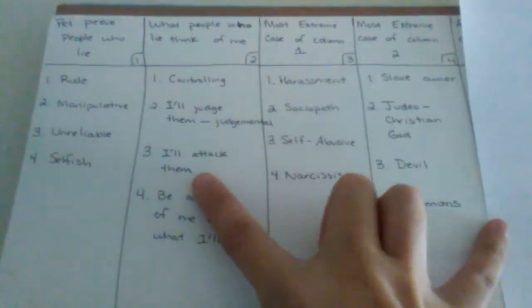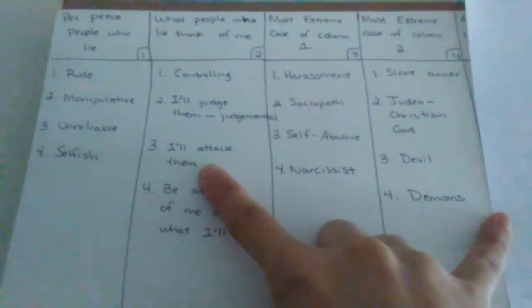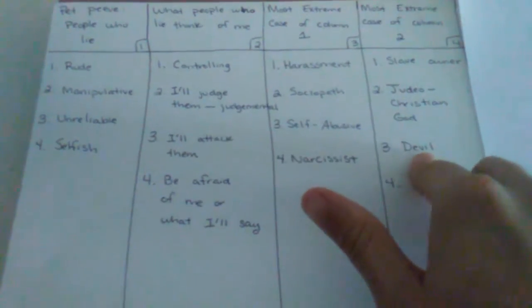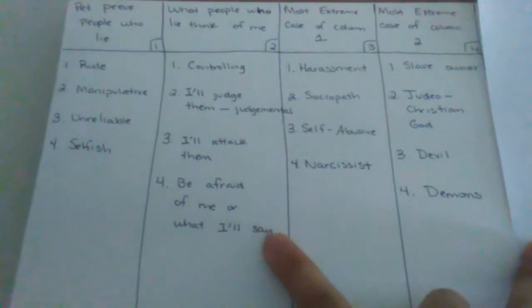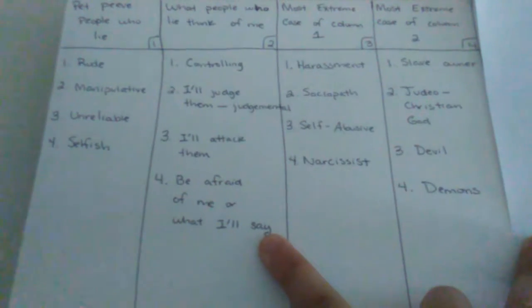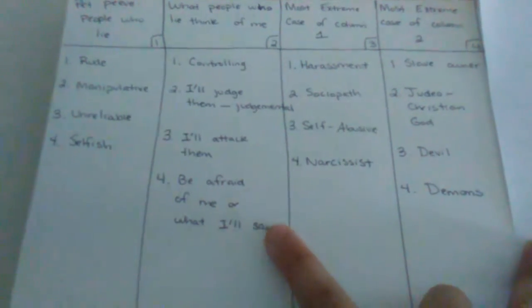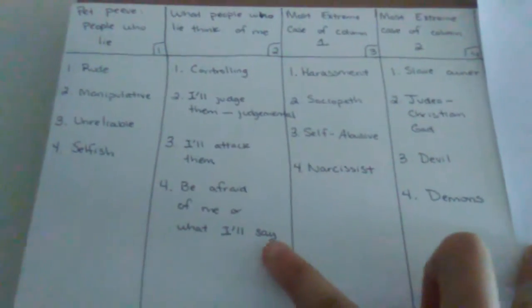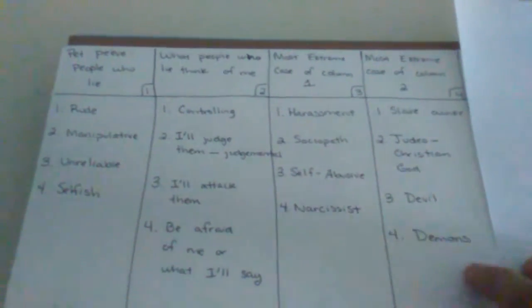The third one on here was I'll attack them. So the most extreme case scenario of someone attacking, I chose the devil. And for the fourth one, they'll be afraid of me or what I'll say, I chose demons, because, you know, there's the demons that whisper in your ear. So being afraid of what someone says or how they see you. So that's what made sense to me, and so then that's what I picked.